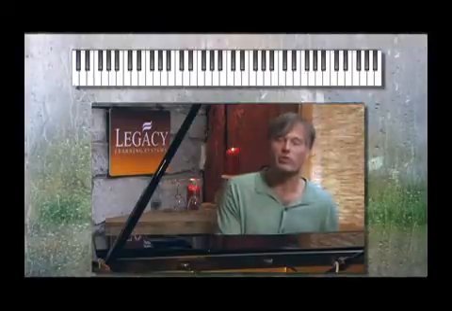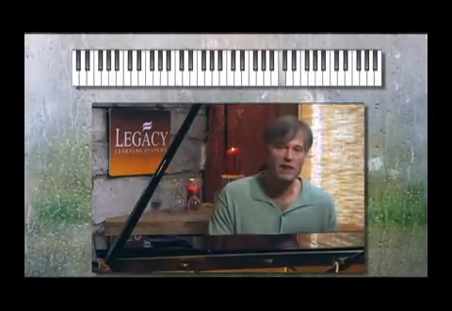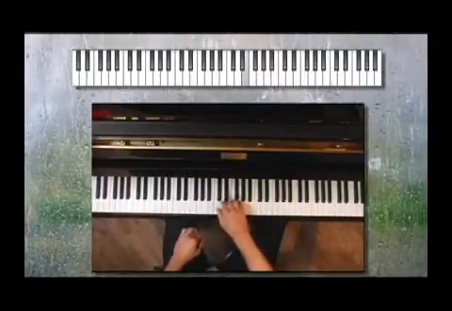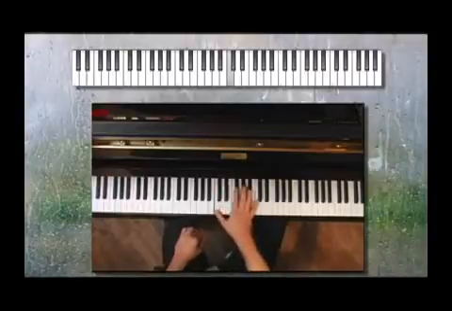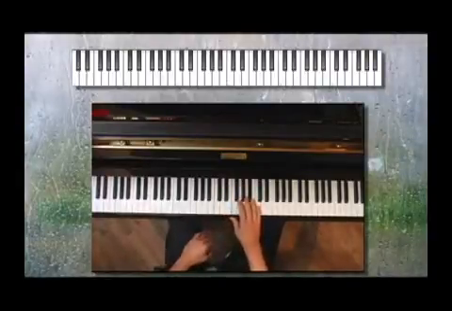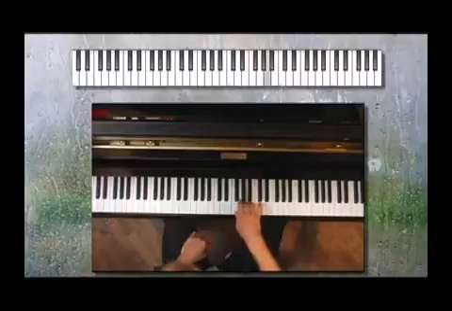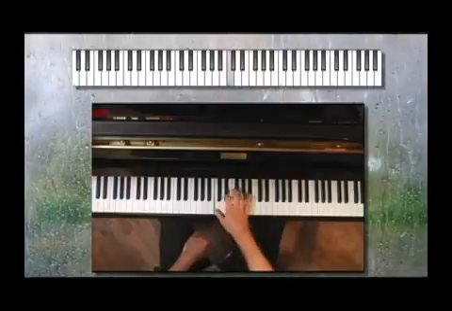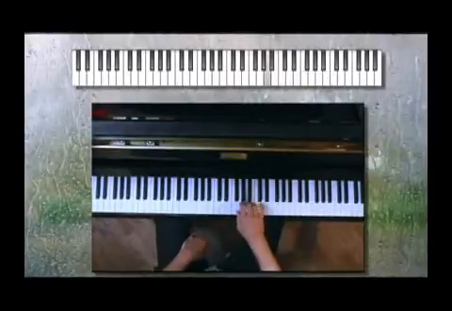We'll use the same fingering for the descending major scale that we just learned. 5, 4, 3, 2, 1, and then 3, 2, 1. First, we'll play the scale slowly. Now we'll play the melody to Joy to the World slowly while we sing along with the melody on the vowel ah. I'll count us in and let's play that phrase and sing it together. 1, 2, 3, 4.